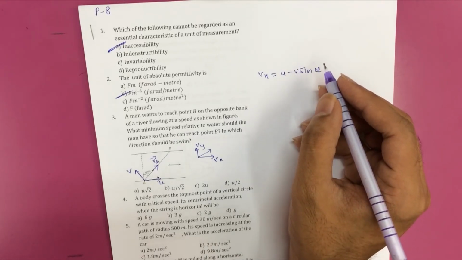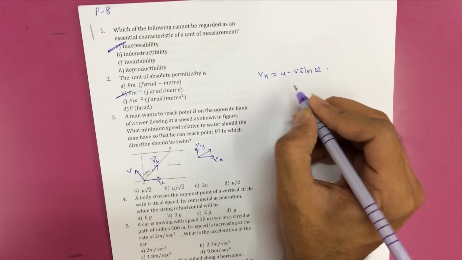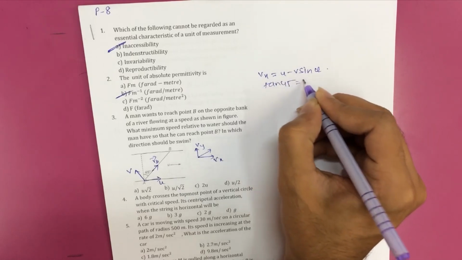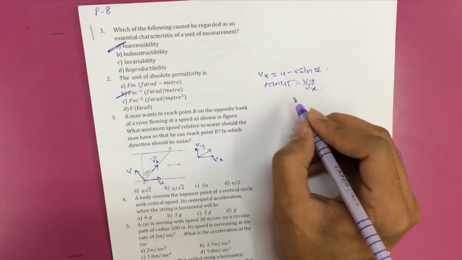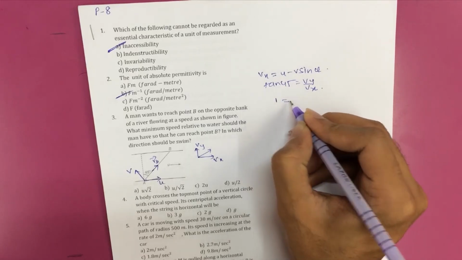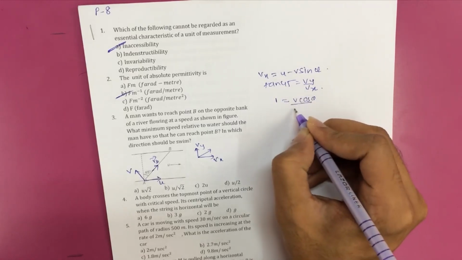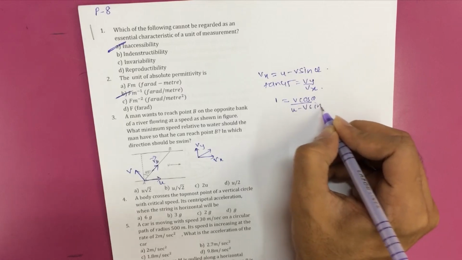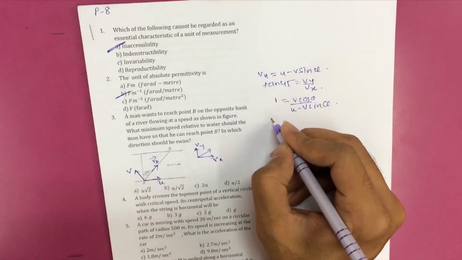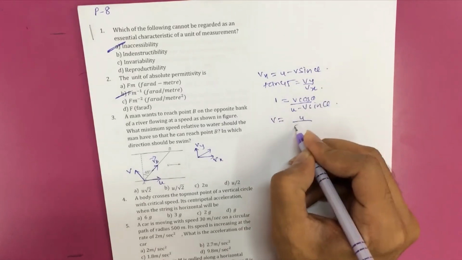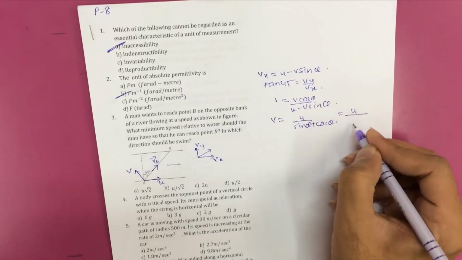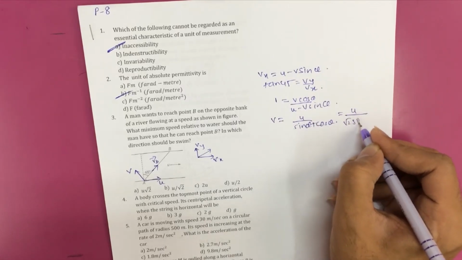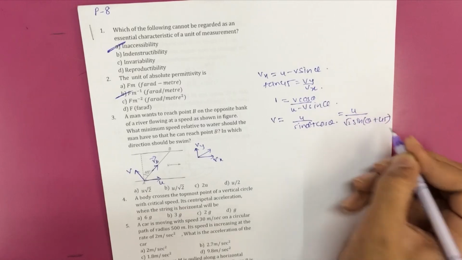Further, since the angle is given as 45 degree, tan 45 will be Vy by Vx. So I can have 1 is equal to V cos theta divided by U minus V sine theta. So I can say V is equal to U divided by sine theta plus cos theta, which would be equal to U divided by root 2 sine theta plus 45.